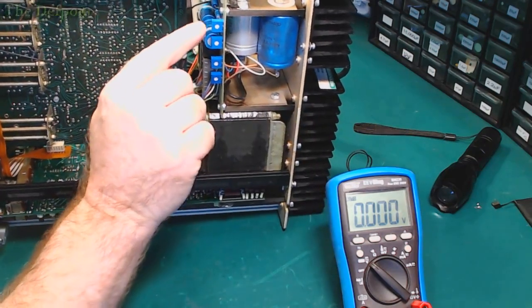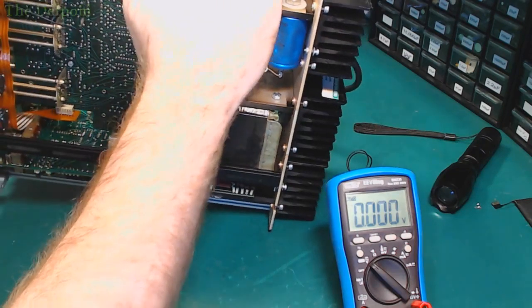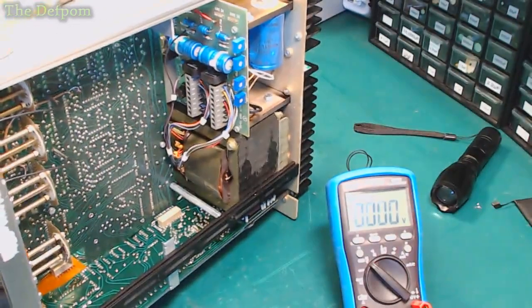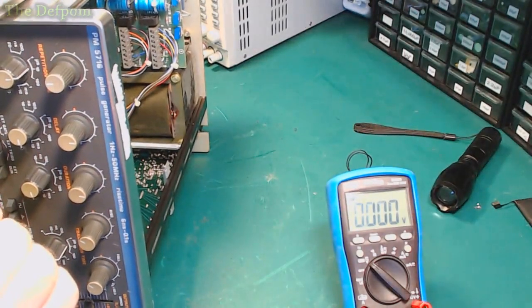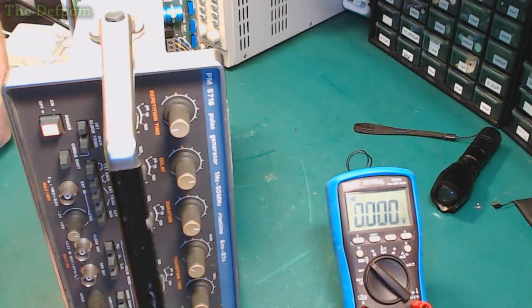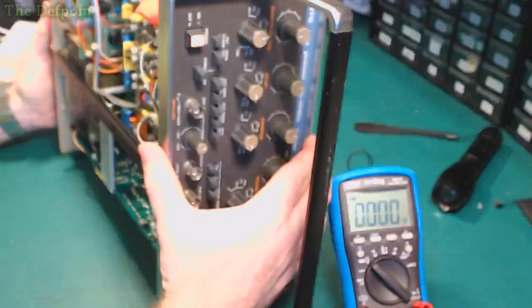40 volt adjustment here. Just trying to trace the tracks around. Go around to the other side over there. Yeah, I can't tell. So I think that the 13 volt and the 25 volt ones aren't right.